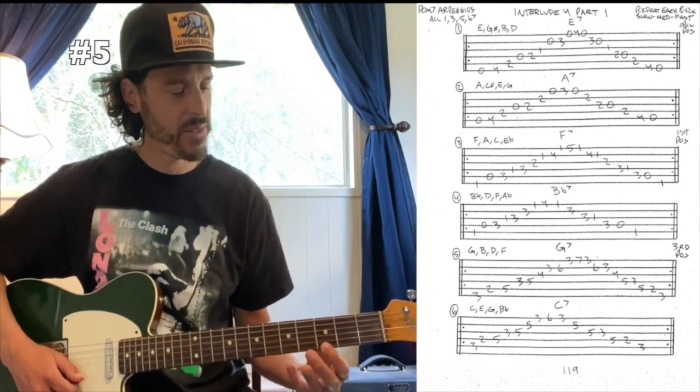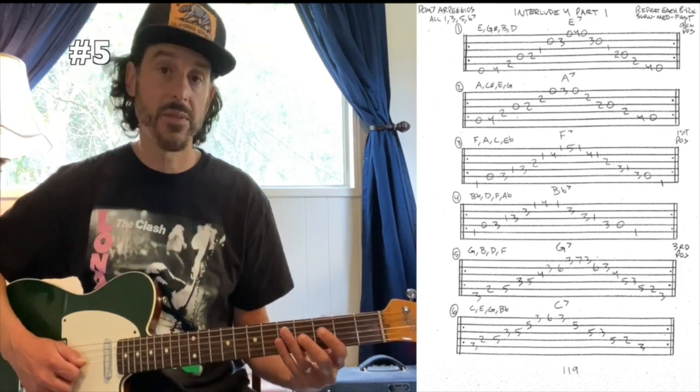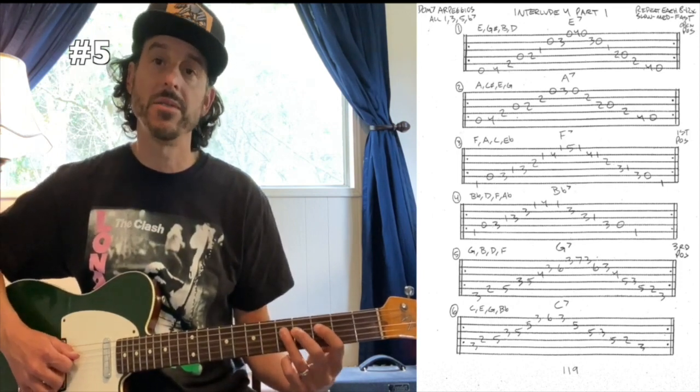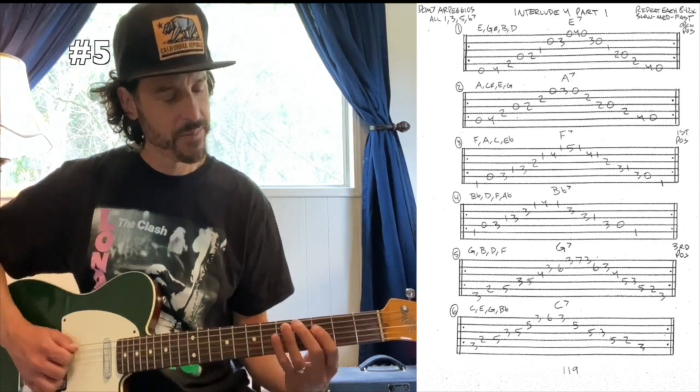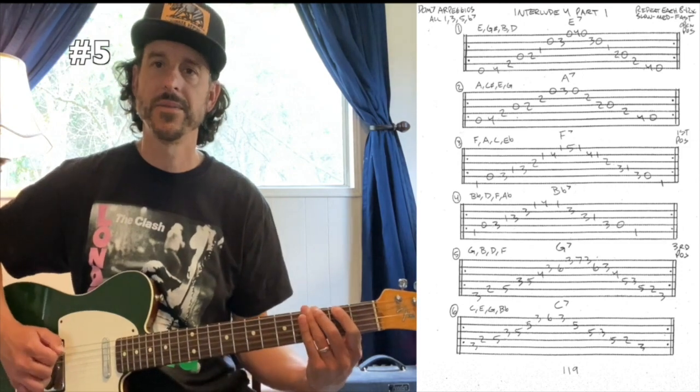Coming back down, 3rd fret 1st string, 6 to 3 2nd string, 4th fret 3rd string, 5 to 3 on the 4th string, 5 to 2 on the 5th string, and then 3rd fret on the 6th string. Okay, here's that arpeggio.